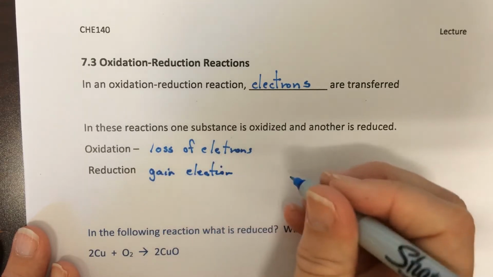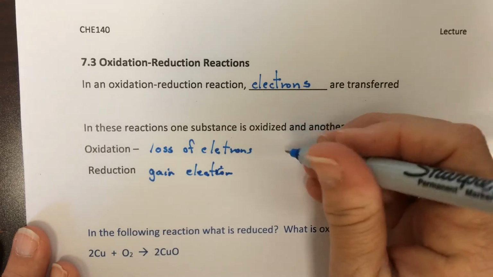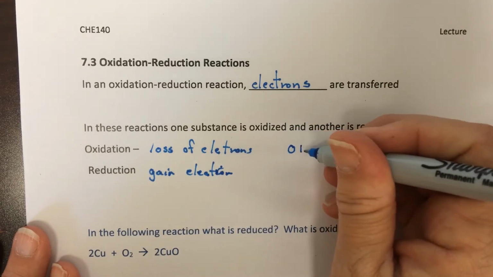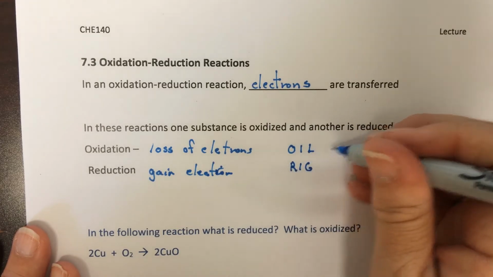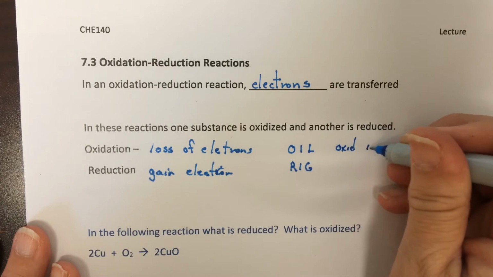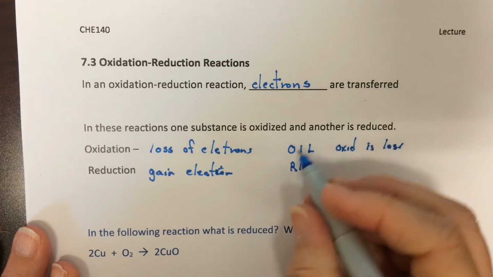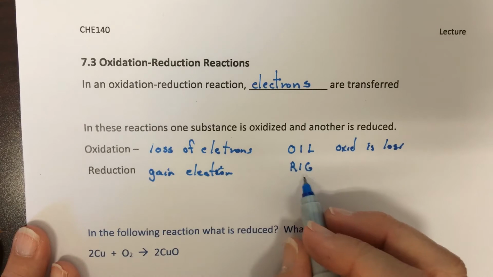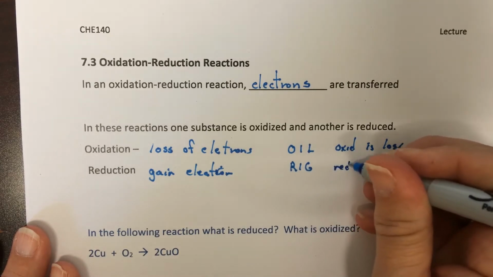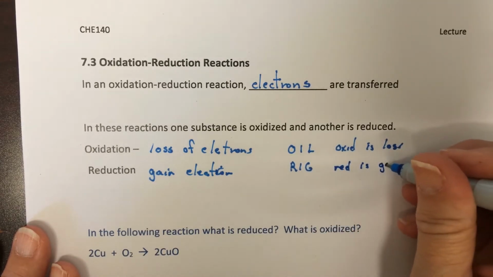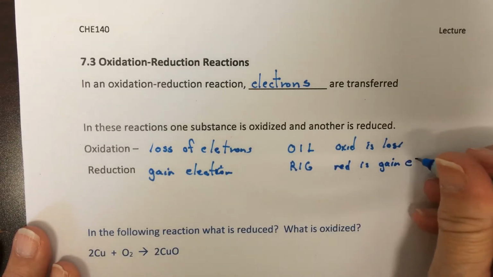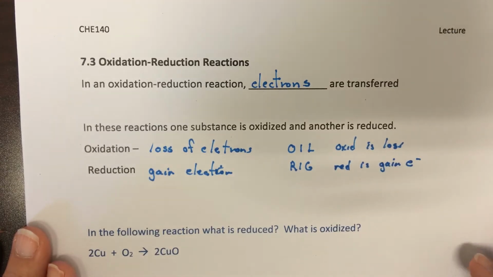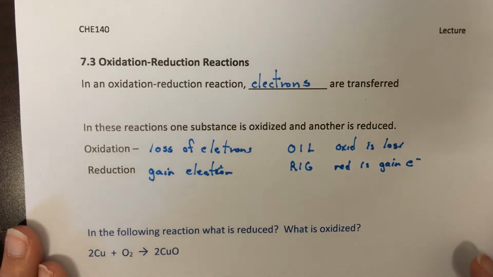Now, there are a couple different ways to keep track of these. One is OIL RIG. Oxidation is loss. OIL. And RIG stands for reduction is gain. You can also think of it this way: when you gain an electron, you're gaining something that's negative, and so that's going to make a reduction. It's going to reduce your charge.